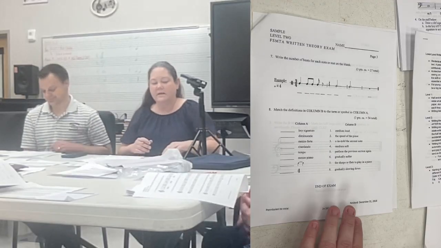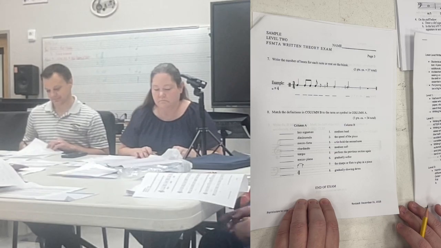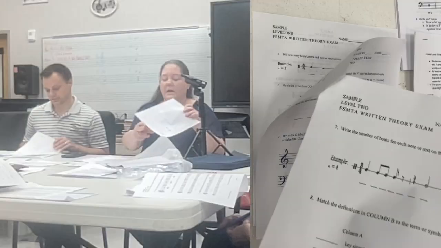Anything else on level 2? I think that number 7 is the hardest thing in level 2, right after those intervals.